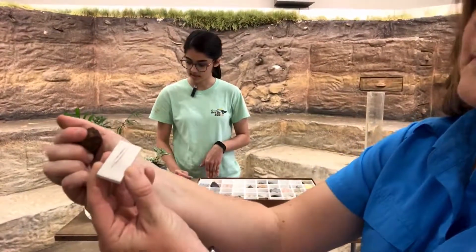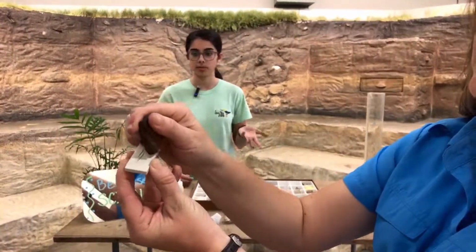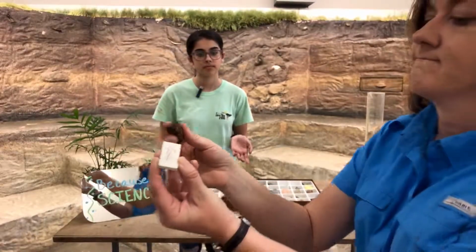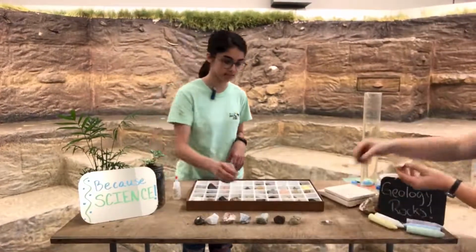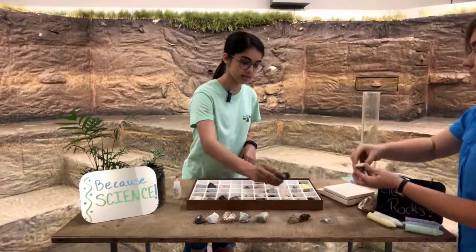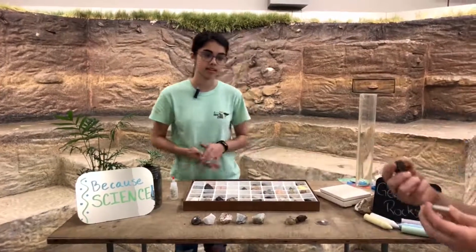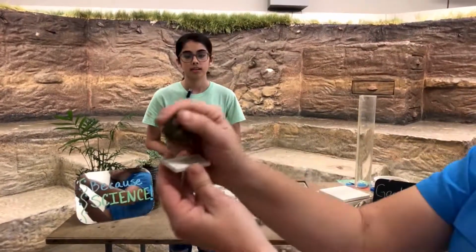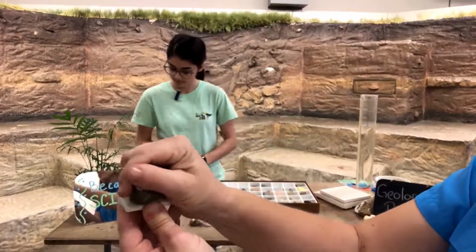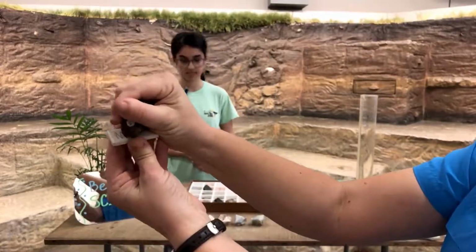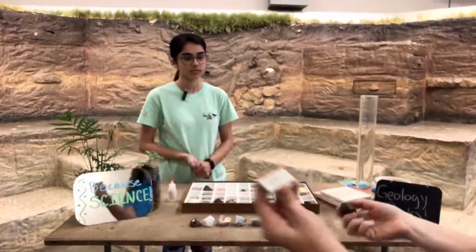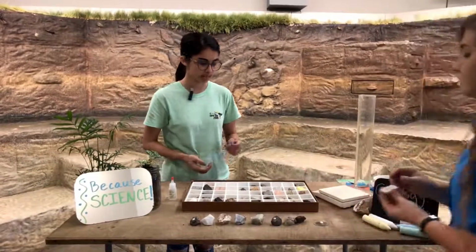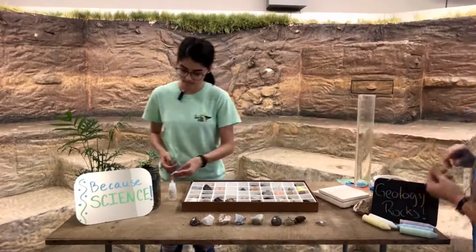That is just the color of how the mineral powders. And then right here is pyrite, and it has a gray streak.